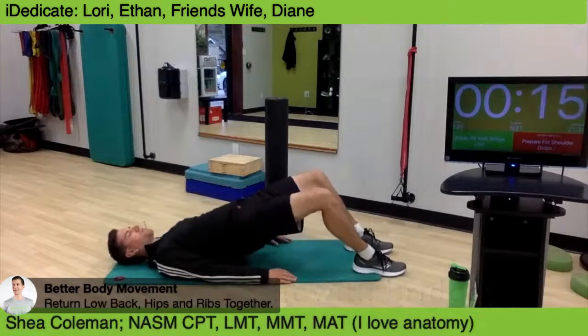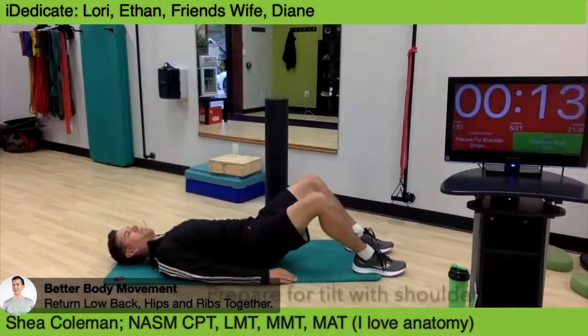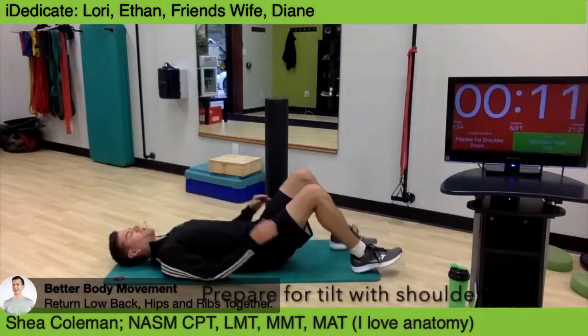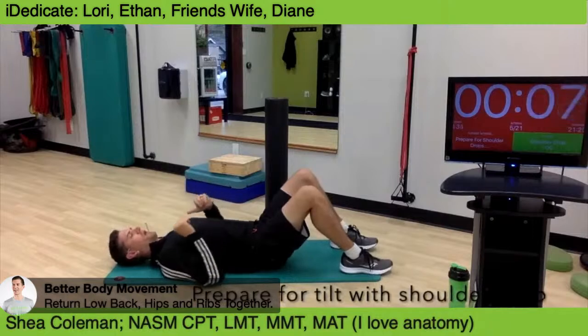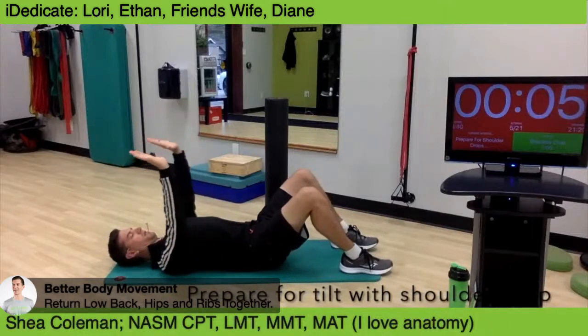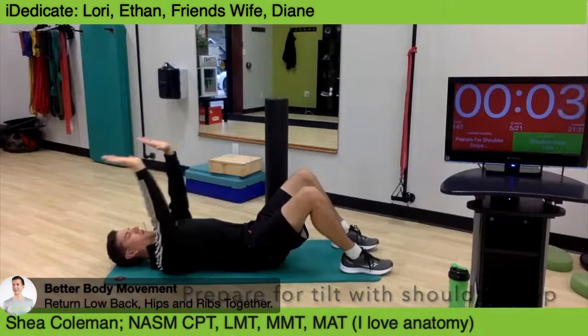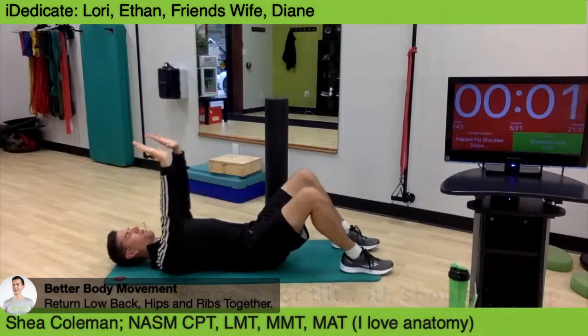3, 2, 1. Prepare for shoulder drops. Shoulders down and back, out of the ears and to the floor, okay? Or get your shoulders 3, down to your butt. 2, 1. Shoulder drop.